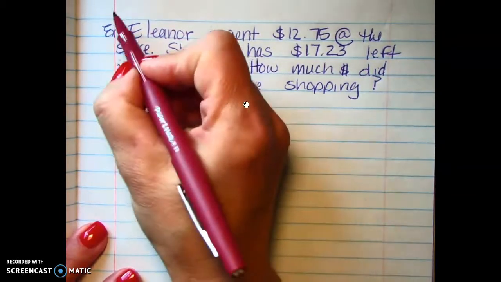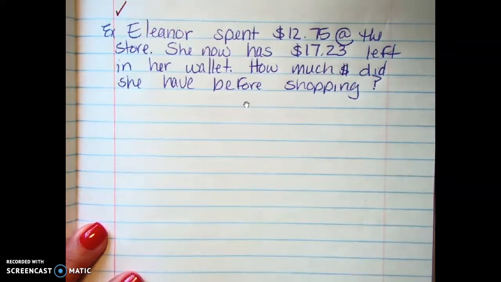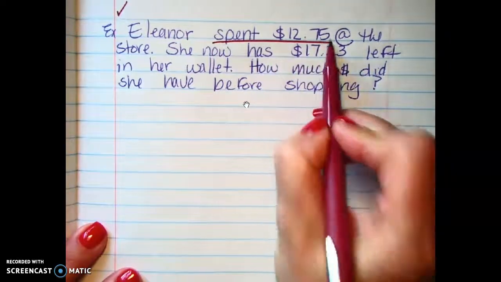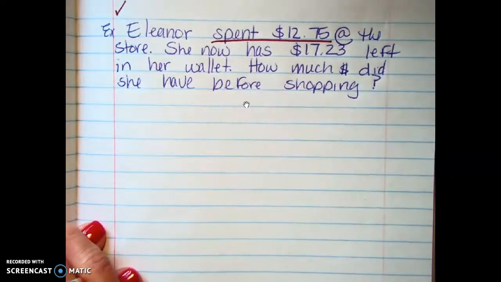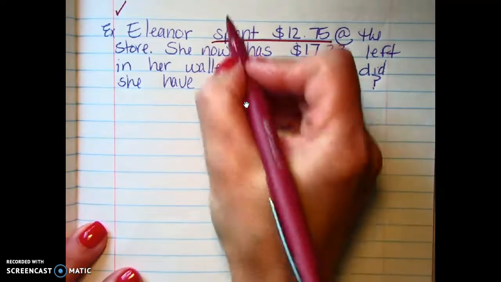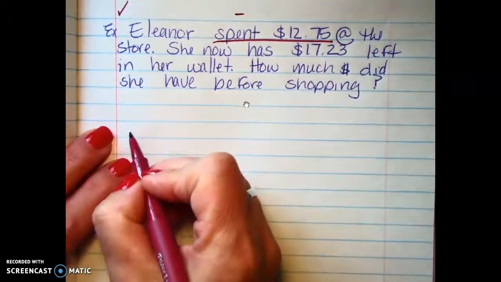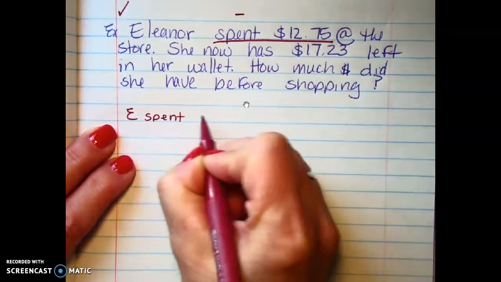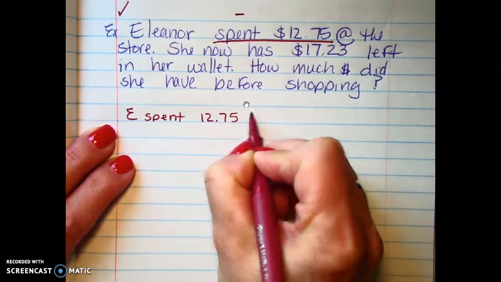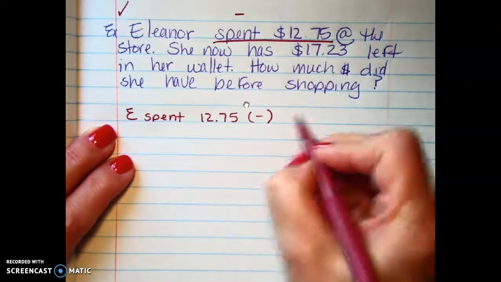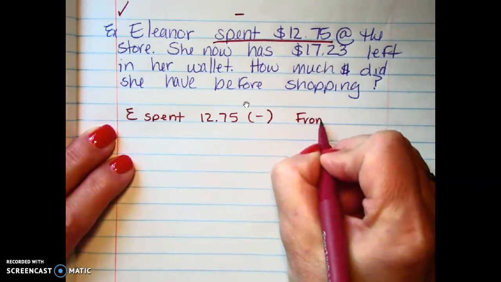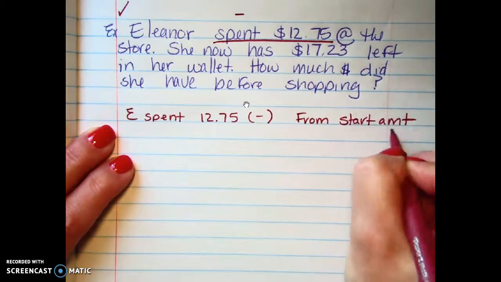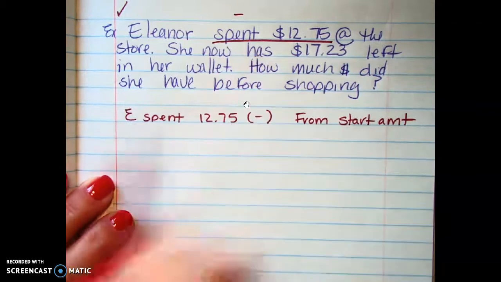Okay, I read the problem for understanding. Okay, now there's a couple things. She spent this amount. Well, remember when we were doing words that represent operations? Spent means to subtract. So Eleanor spent $12.75, which means you have to take that amount away from our start. The start amount, okay? So we know that.